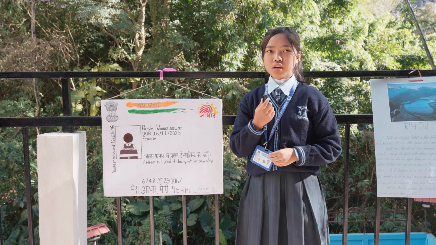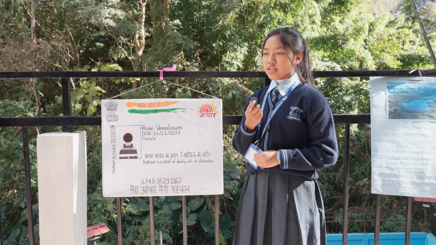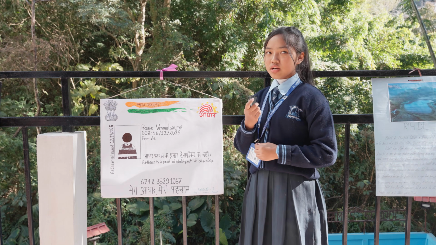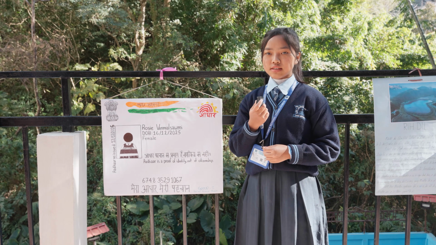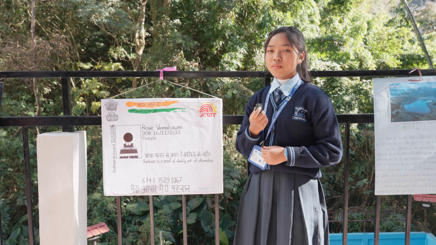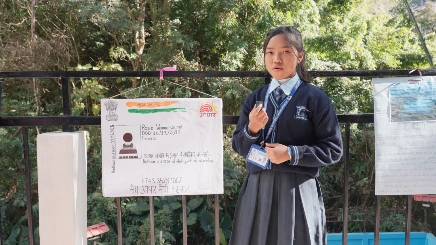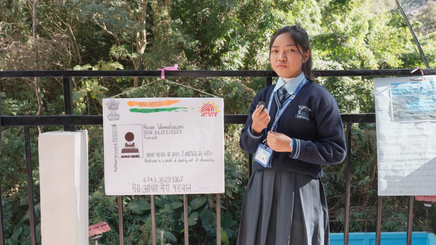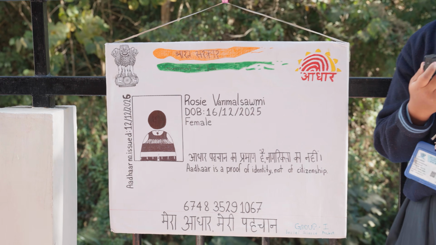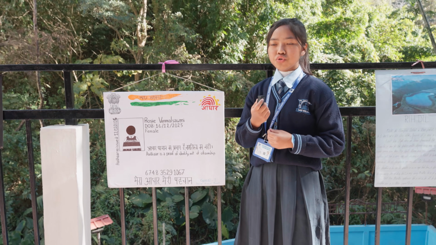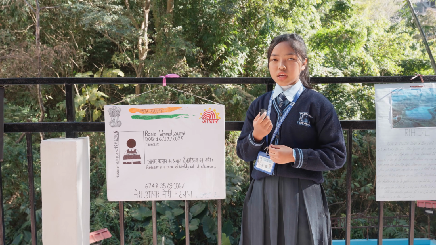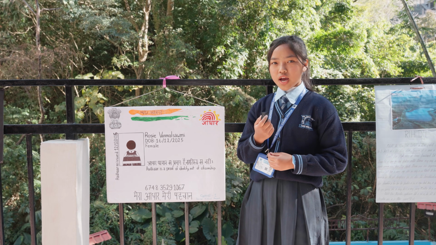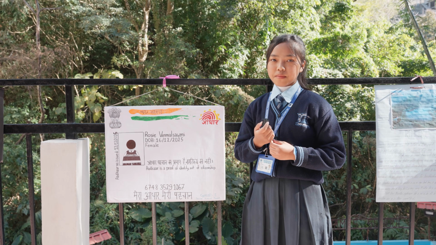Today I will be talking about Aadhaar card. Aadhaar card is a unique ID card with a 12 digit number that is generated randomly for every card holder of India. It is valid for lifetime. It is not mandatory for every citizen of India. Aadhaar card is issued by the Unique Identification Authority of India, UIDAI, under the Government of India.